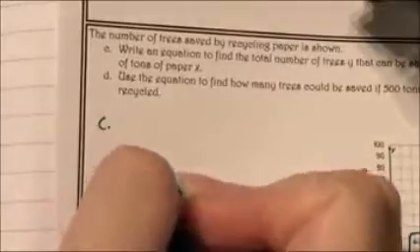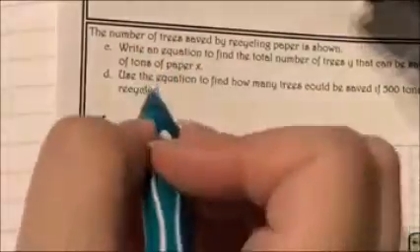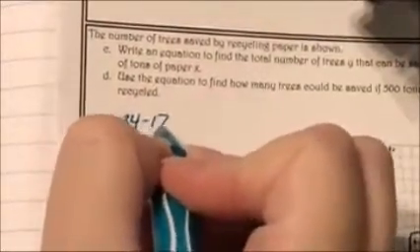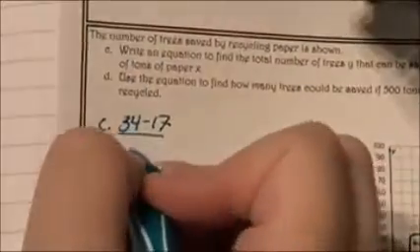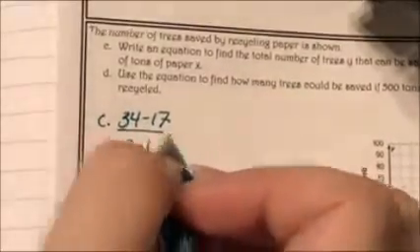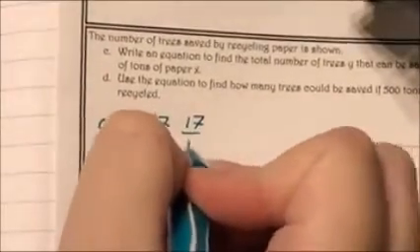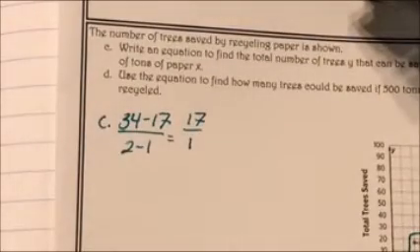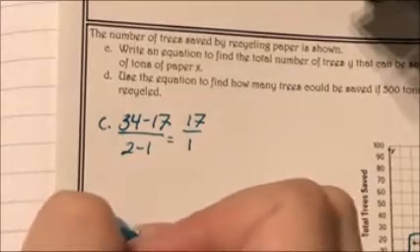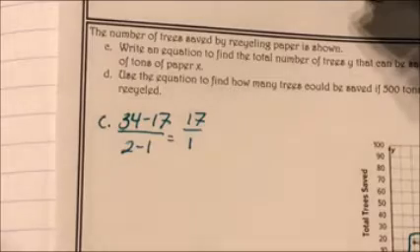Okay. So for letter C, I need to first find the slope. So I take my 2 points. So I have 34 minus 17 over 2 minus 1. 34 minus 17 is 17. 2 minus 1 is 1. So I have 17. So that's my slope. Okay, and then I'm going to plug that in using one of my points. I'm going to use 1 and 17.